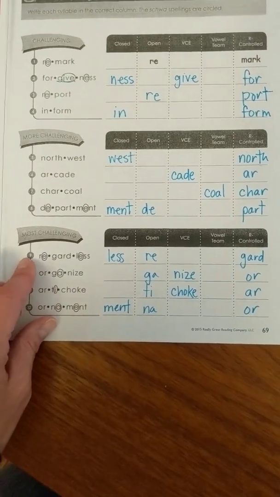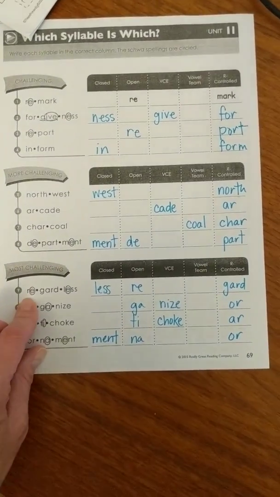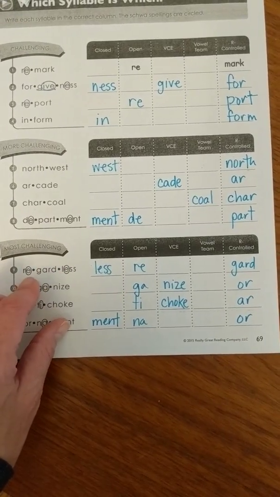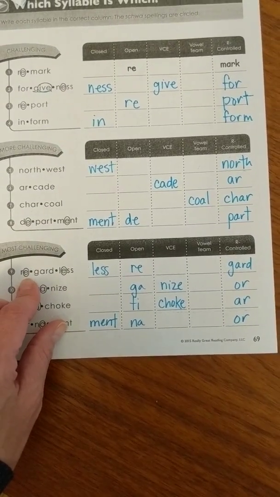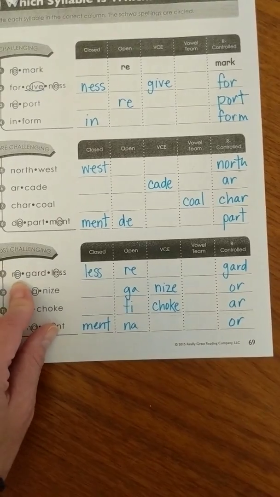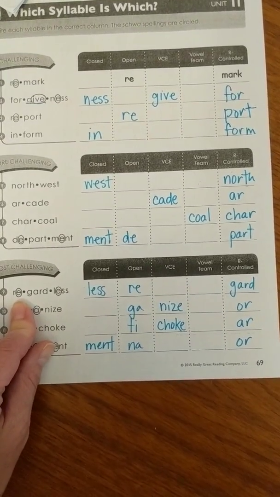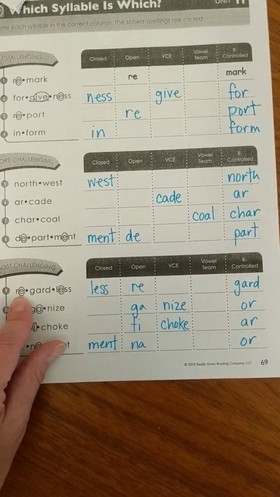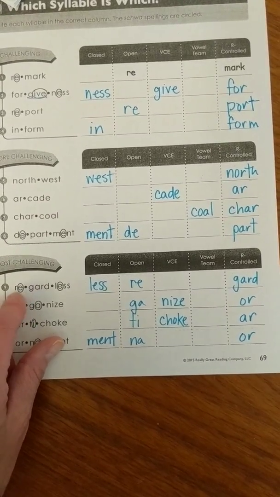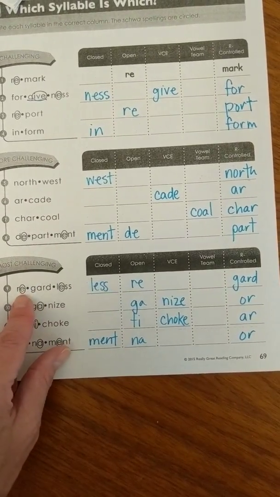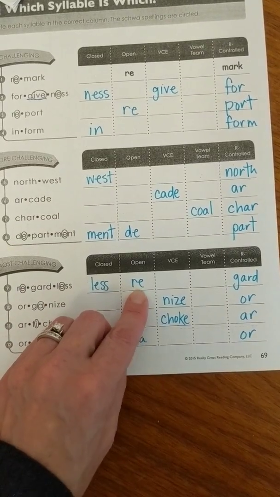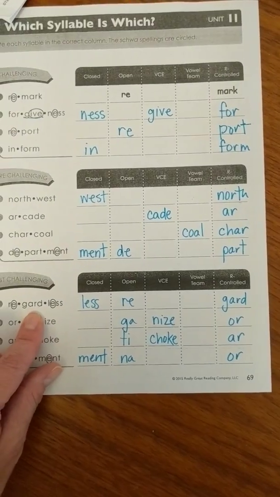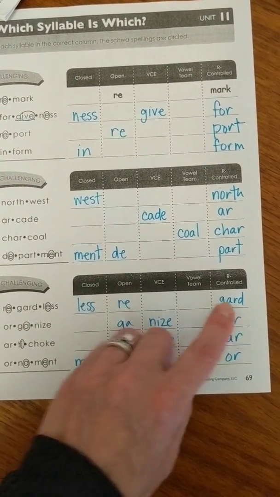Then down here in our most challenging ones, we have regardless. Well, it sounds very similar to something I know. I know a word, regardless. So this E is going to flex to the schwa, so it's going to say ri. Now, even though it is flexing to the schwa, it's still an open syllable because there's no consonant after the vowel. Guard, I've got an AR, so that's my R controlled.